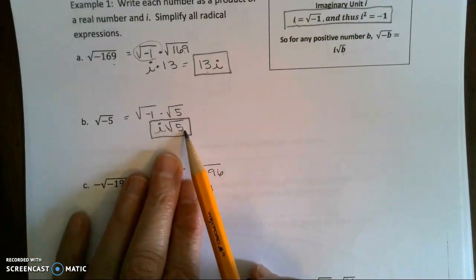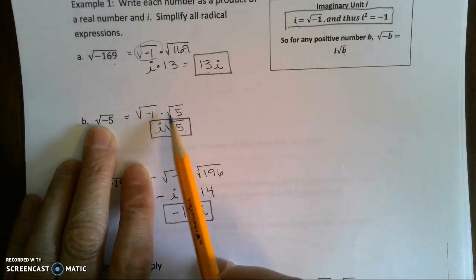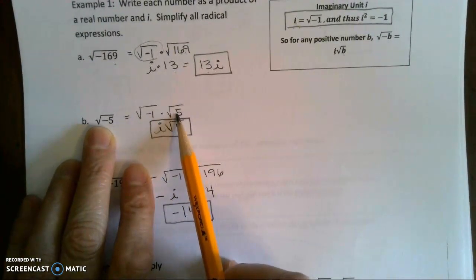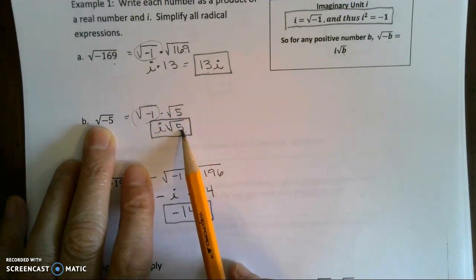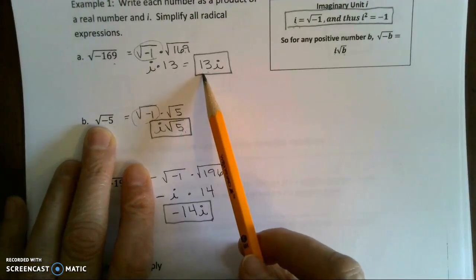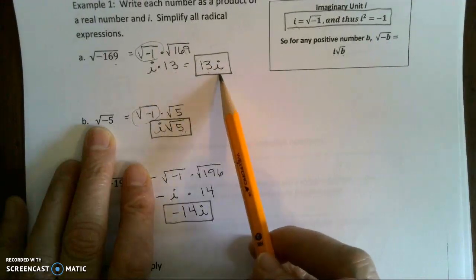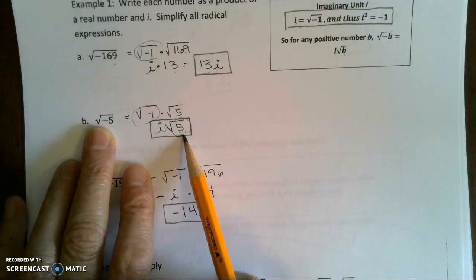Okay, let me go ahead and do this one as well. The square root of negative 5. I'm going to write negative 5 as negative 1 times 5. The square root of negative 1 is i, and the square root of 5 is the square root of 5. So we have i times the square root of 5. Typically, if it's a nice number, a whole number outside of the radical, we put that first before the i. If we have anything left inside the radical, that goes after the i.